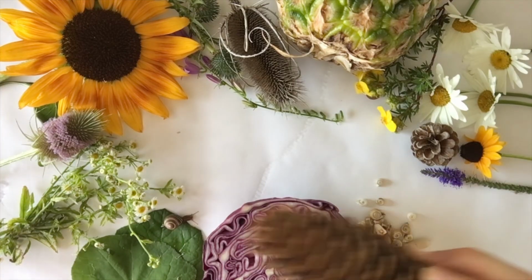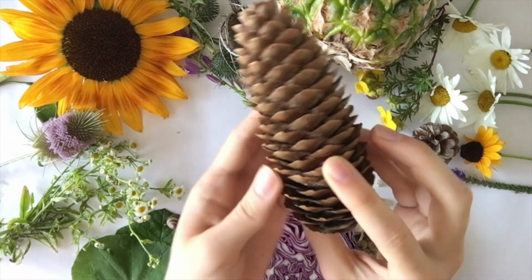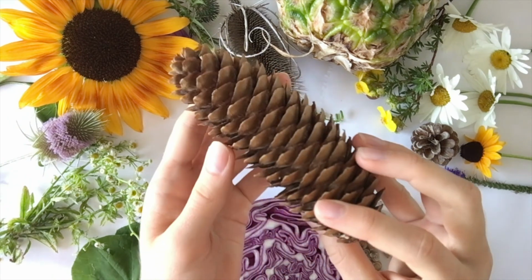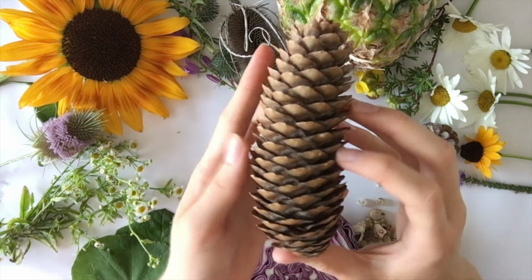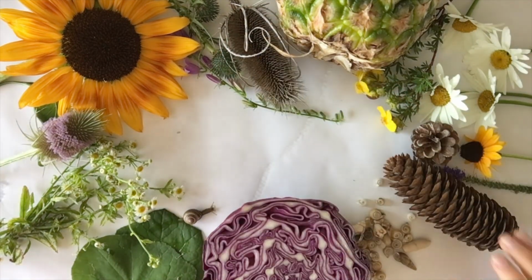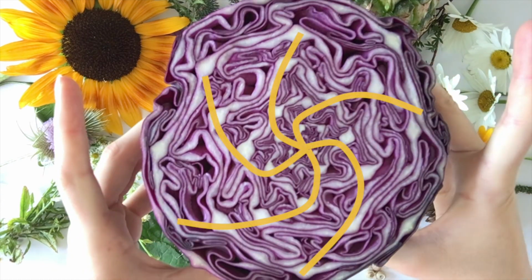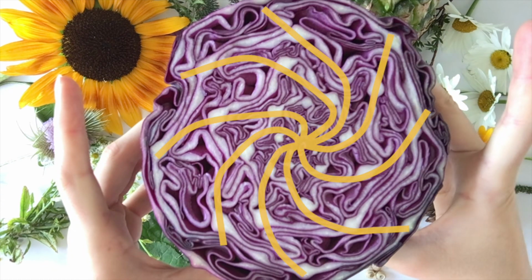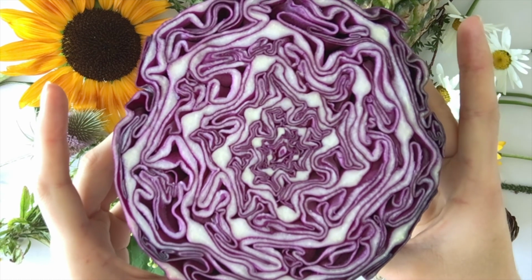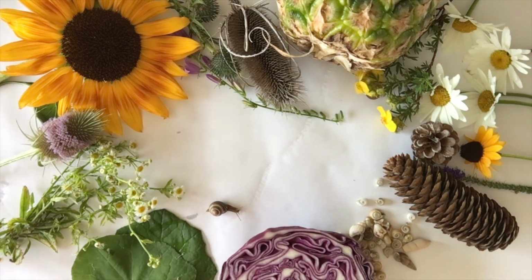I can also count the number of spirals on some plants. For example, this pine cone has 5 spirals going this way and then 8 spirals going this way. My cabbage seems to have 5 spirals spinning this way and then 8 going the opposite direction. You will maybe start counting spirals next time you go for a walk.